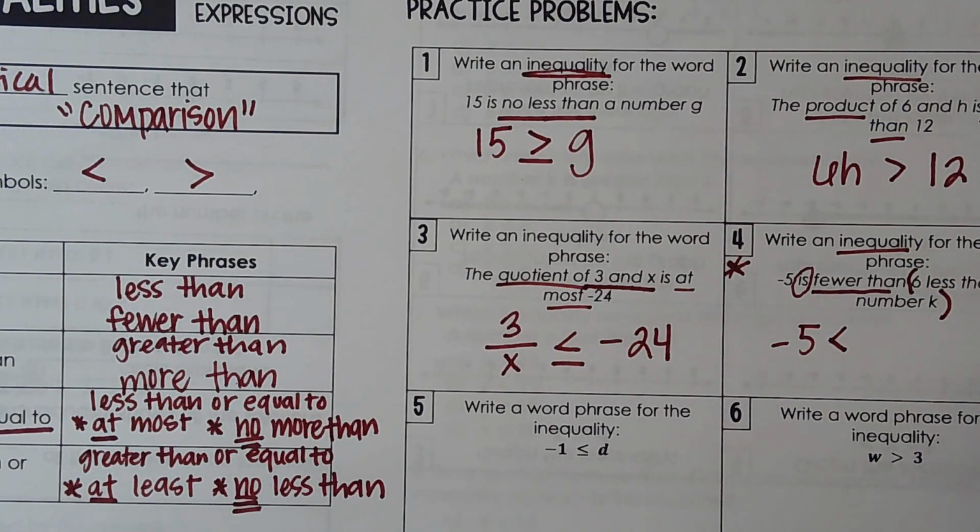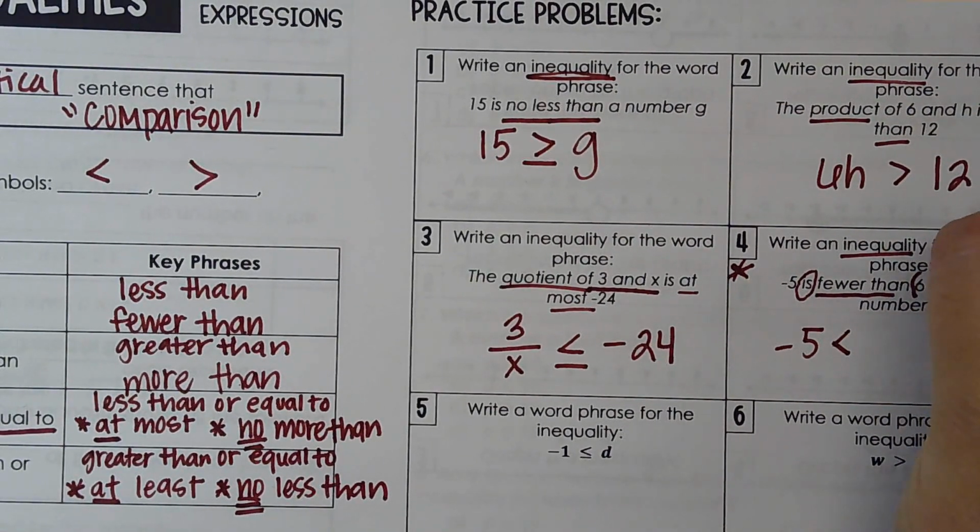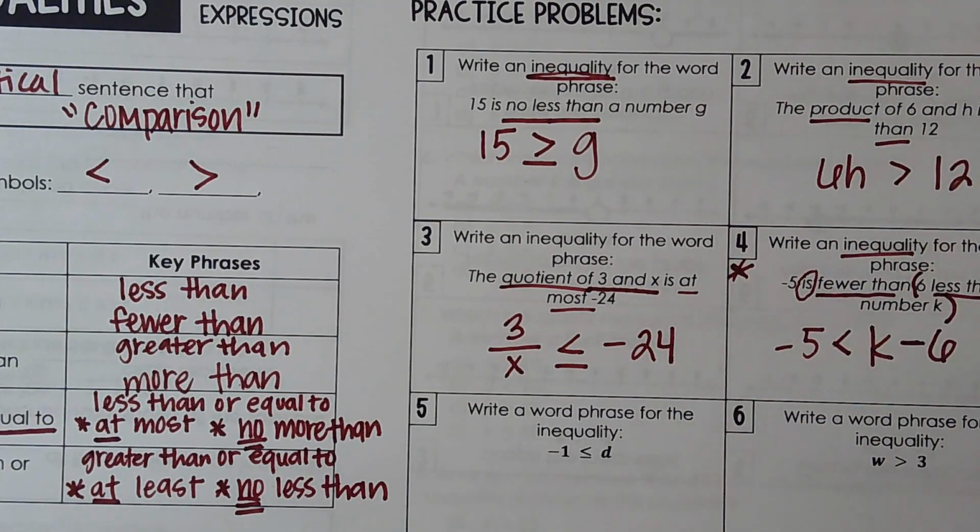Switch phrase. So 6 is going to go at the end instead of the beginning. And now this less than means what? Greater than. No, this less than right here means to subtract. So now it says K minus 6.